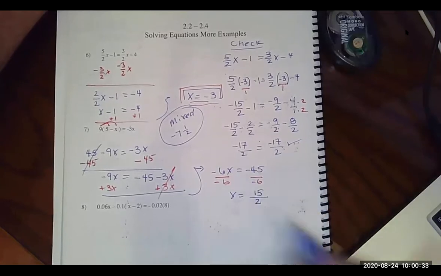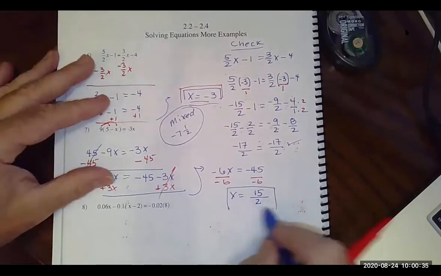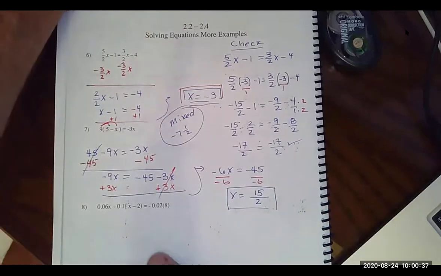Yep, and 2 negatives make a positive, so this would be your final answer. I don't need you to turn it into a mixed number. You don't have to. Not wrong, but you don't have to.